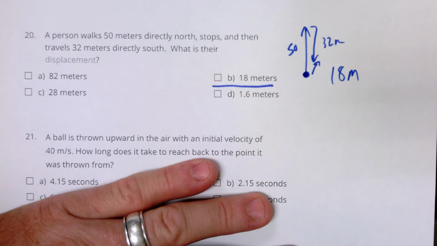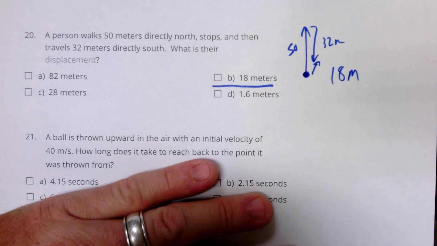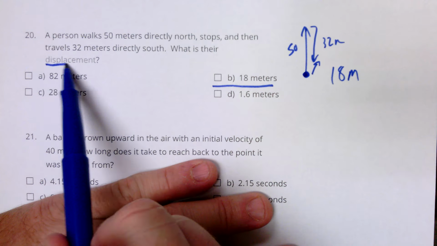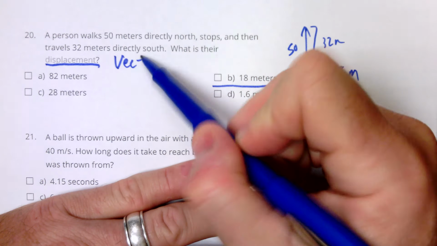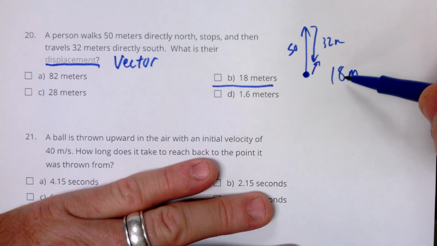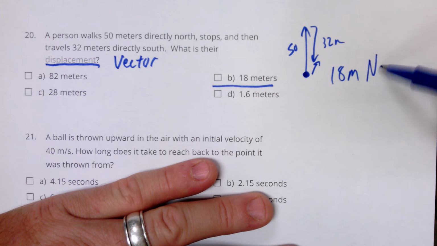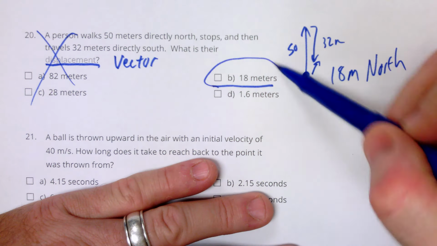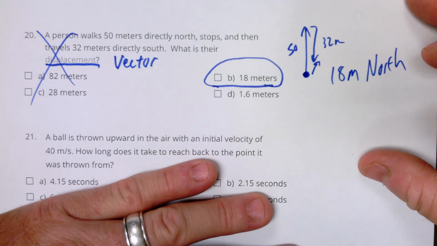It's right there. But the way this question is worded, and this is one I just pulled out, I didn't write this particular one, we're describing displacement. Displacement is a vector, which means it has to have a direction associated with it. So yes, we are 18 meters from where we started. But in what direction? We are 18 meters north. So not a good question. It's a test question. I suppose most of you would choose that one, but it's not really a correct description of what displacement is. Okay.